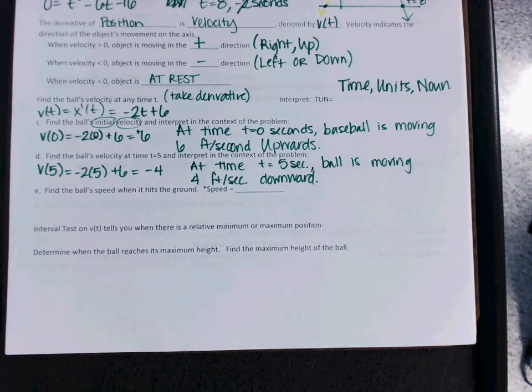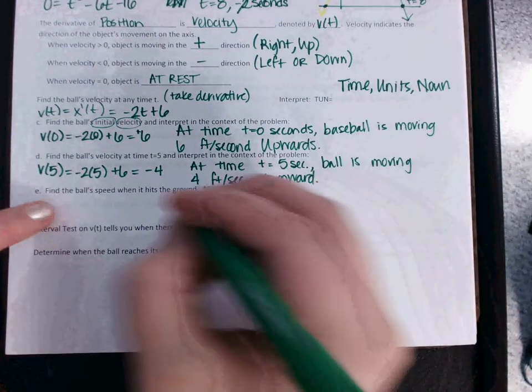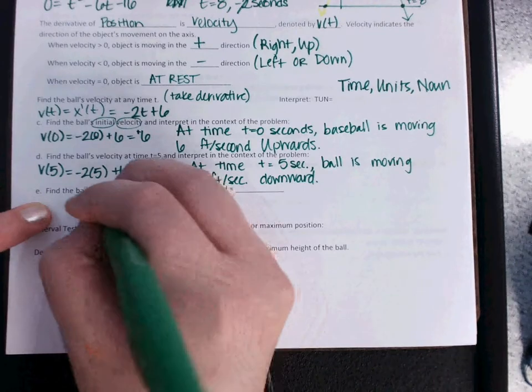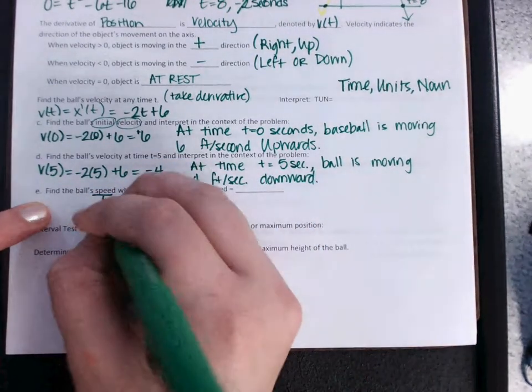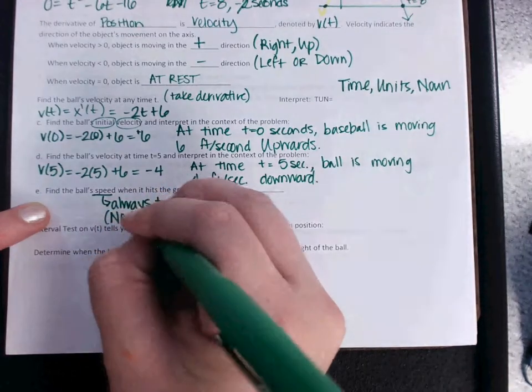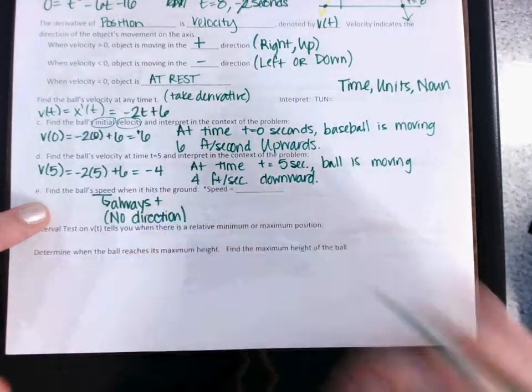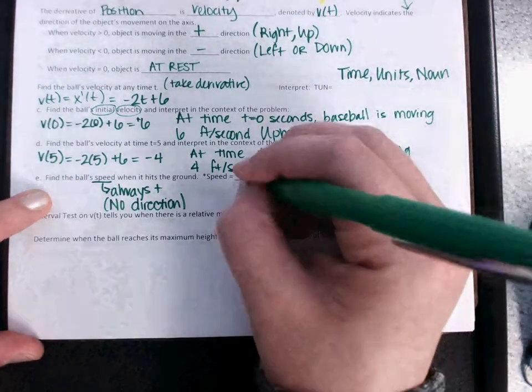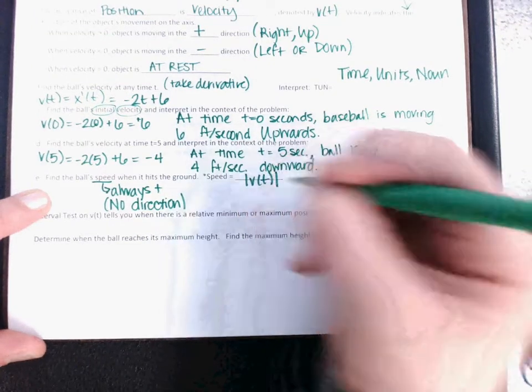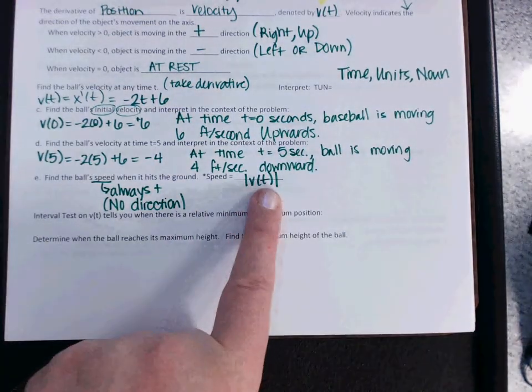It doesn't have a negative part for you to be going backwards, right? So speed is always positive. So it has no direction. And what mathy thing do you have that turns everything positive? Absolute value. So it's the absolute value of velocity.